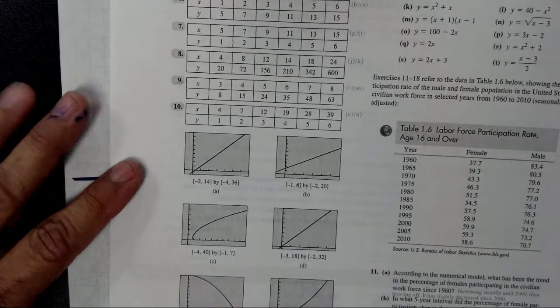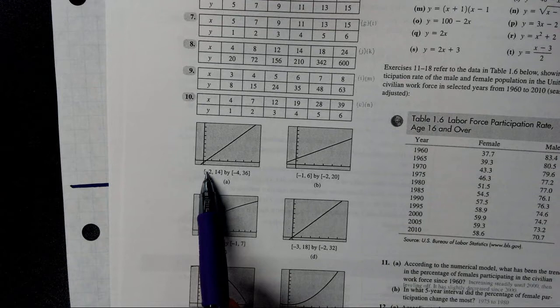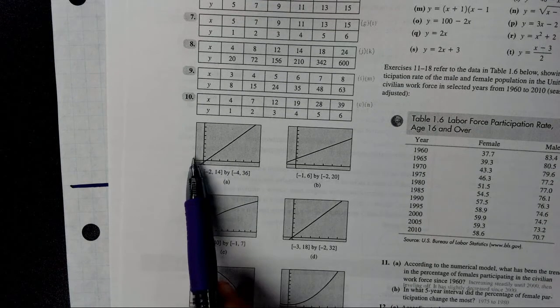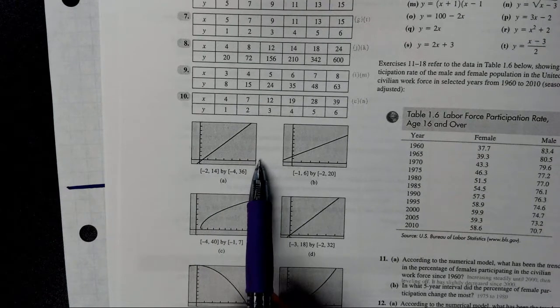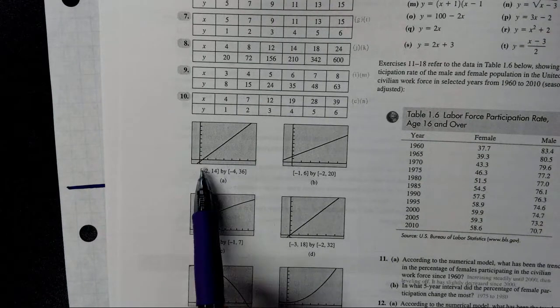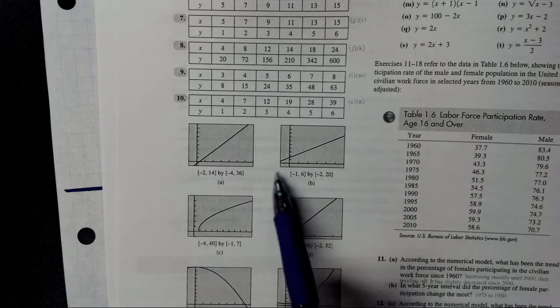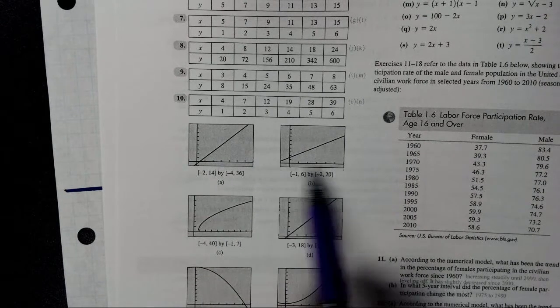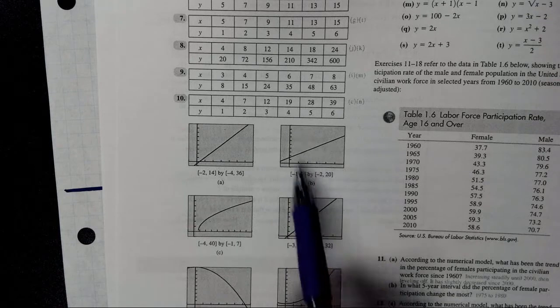And in addition to that, these are not scaled by ones necessarily. So if your x's go from -2 to 14, then what is this scaled by? If this is -2 and that is 14, what is this scaled by? 2's. This goes from -4 to 36, so if that's -4 and that's 36, what is this scaled by? 4's. All right, so this one would be scaled by what? 1, and this one is scaled by.